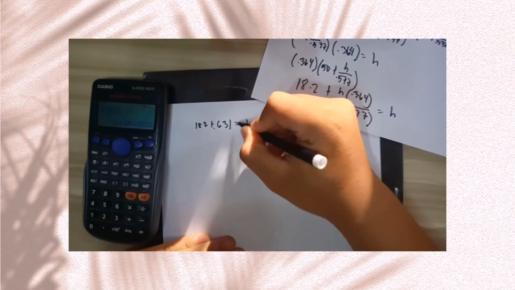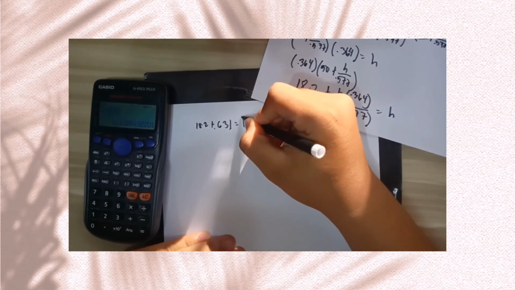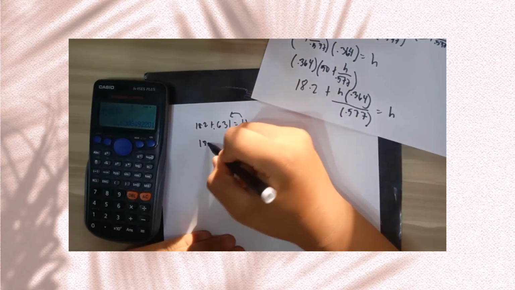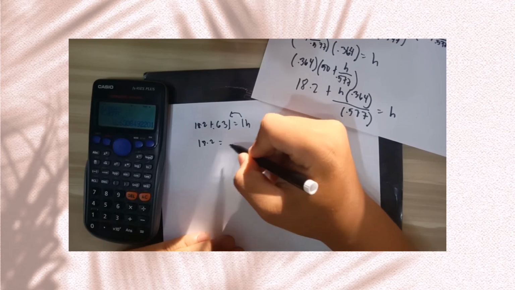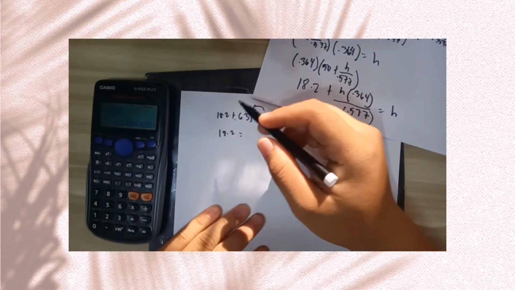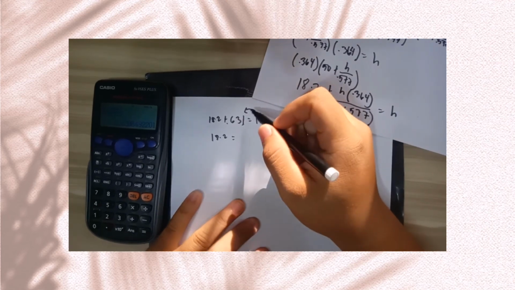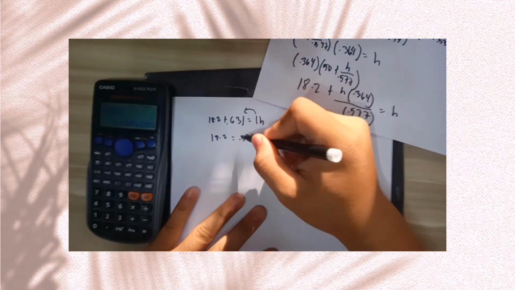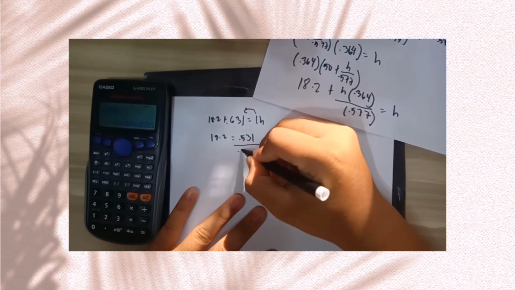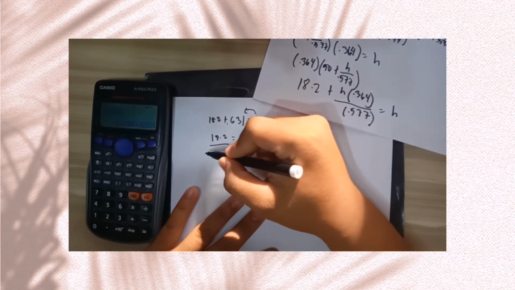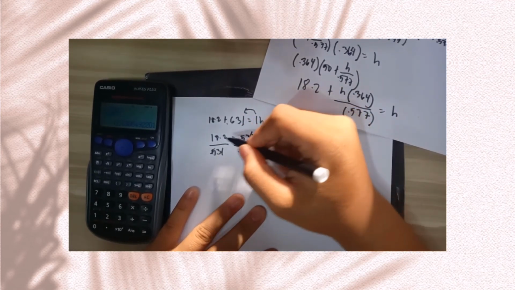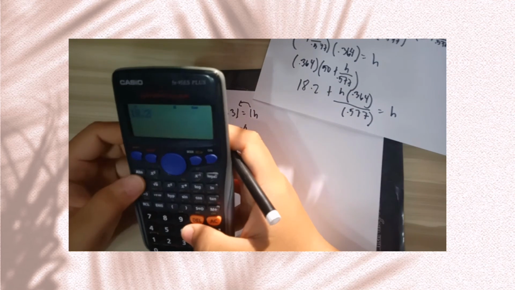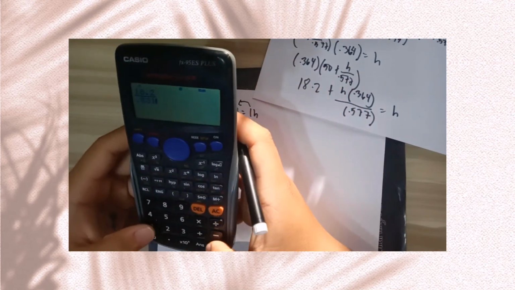Then subtract 0.631h from both sides, and it becomes 18.2 equals h times (1 minus 0.631), which is 0.369. We then divide 18.2 by the coefficient of h.